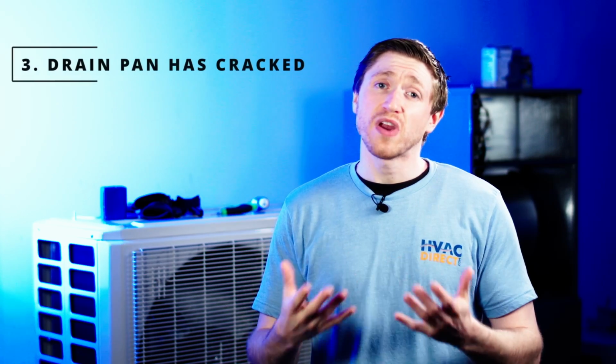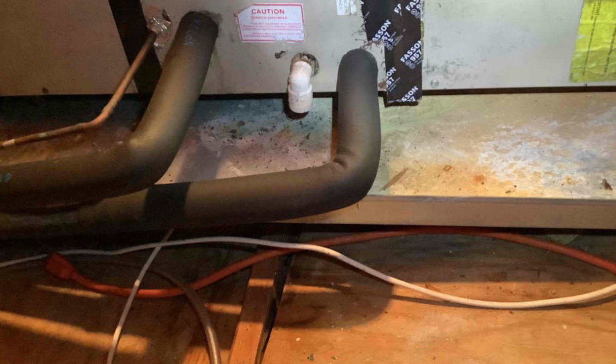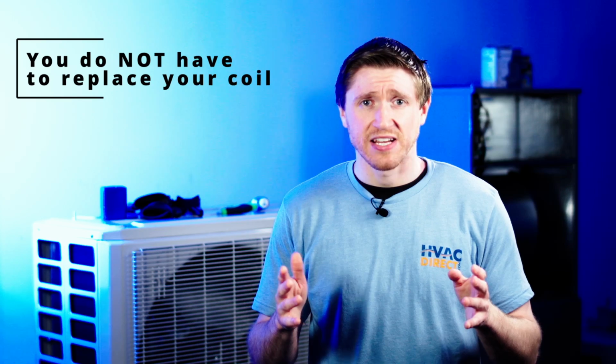Option number 3 is one that's going to be a little bit harder to fix, but still not a major repair. Your drain pan itself might be cracked. The drain pan is the device that sits right under the evaporator coil where the water collects before it goes down the condensate drain. If you develop a crack in that drain pan, it will leak water. Now the good news is you don't have to replace the whole coil. I have heard some HVAC technicians say that before, and it's simply not true. You can buy just a condensate pan and replace it. In fact, I've done it before without even cutting your evaporator coil out of the system.